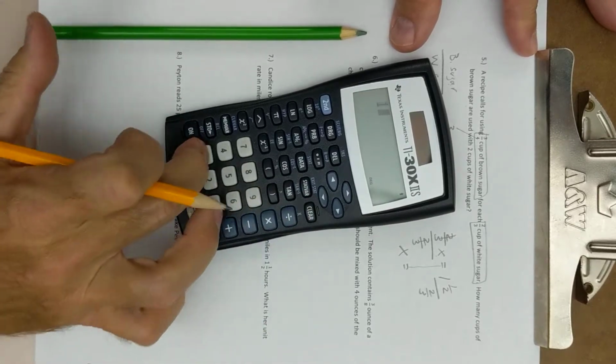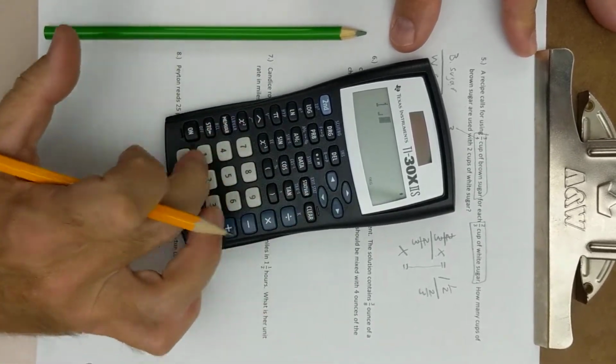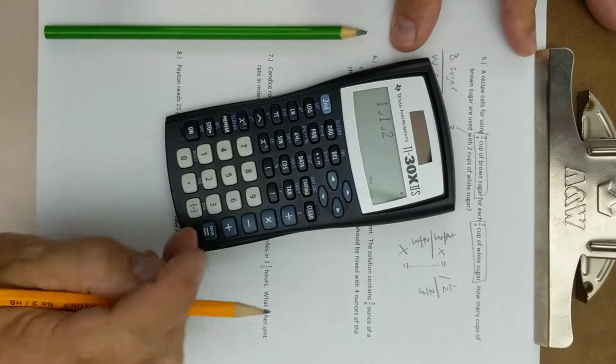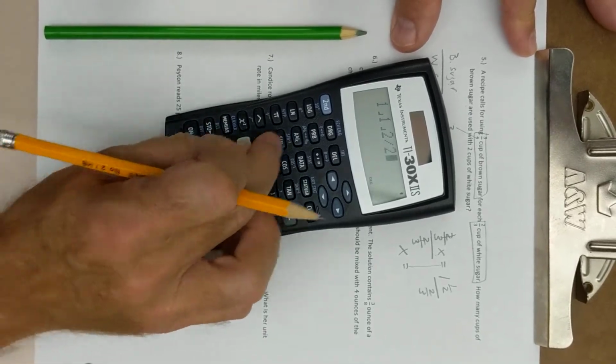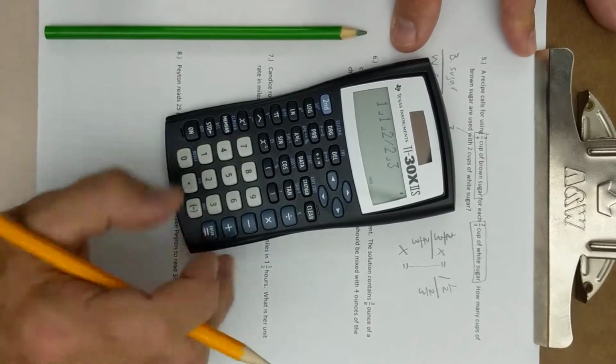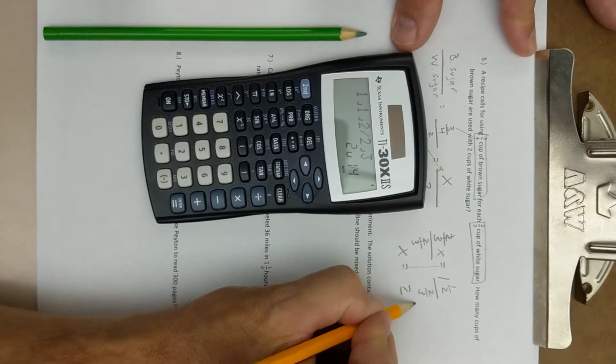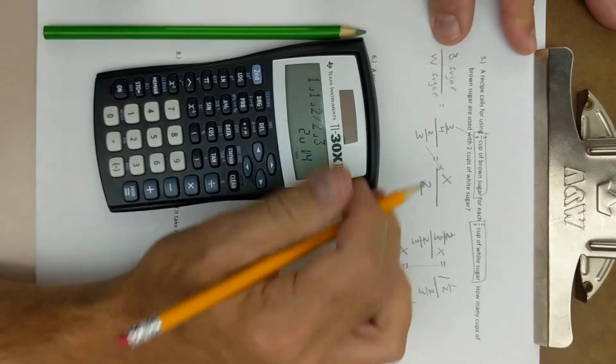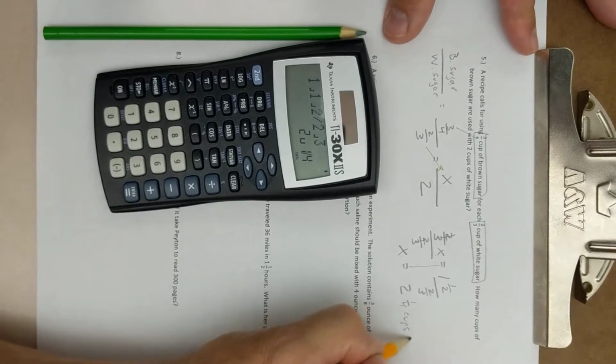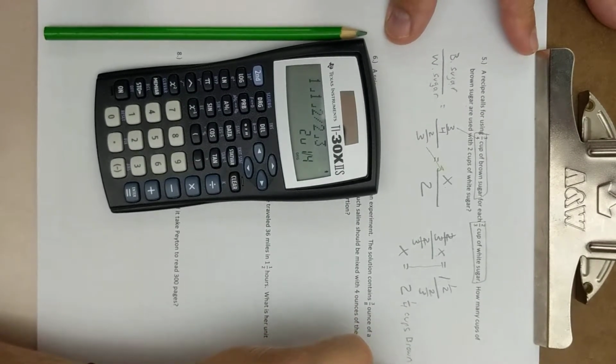So 1 1/2 divided by 2/3 gives us 2 1/4. 2 1/4 cups brown sugar.